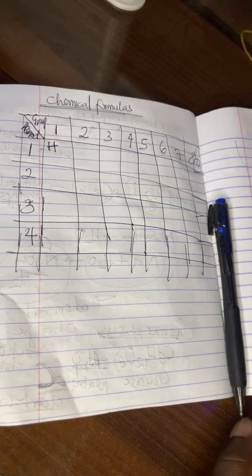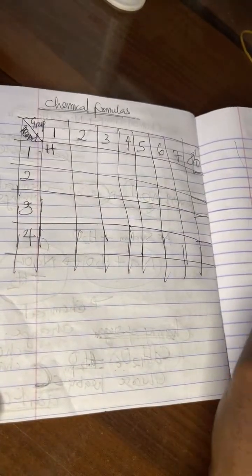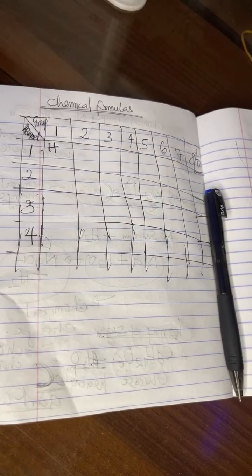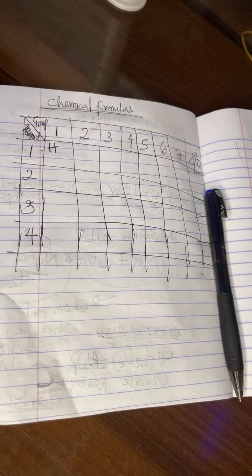Good. So we want to fill in the first 20 elements into this table. So we start from hydrogen. There's a song that we use in secondary school then. We say hydrogen, helium, lithium, beryllium, boron, carbon, nitrogen, oxygen, fluorine, neon, sodium, magnesium, aluminum, silicon, phosphorus, sulfur, chlorine, argon, potassium, calcium. Yes, that's the first 20 elements.